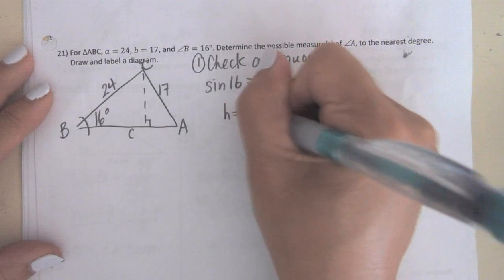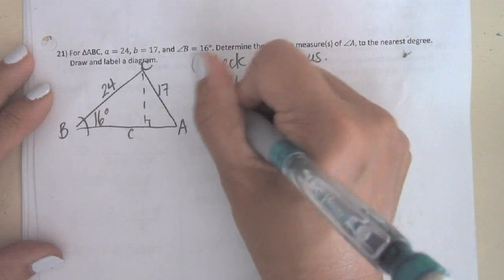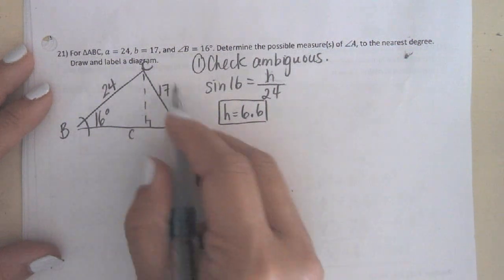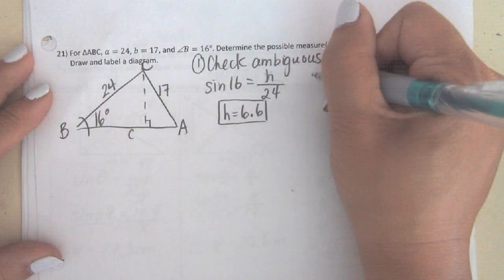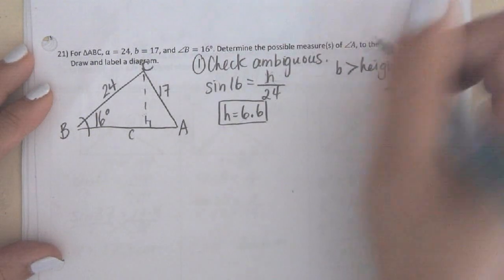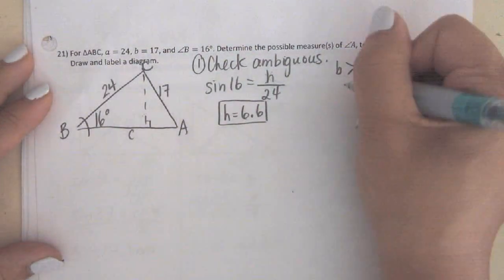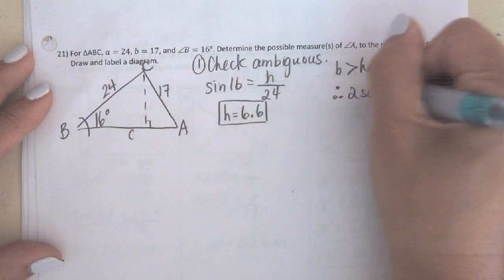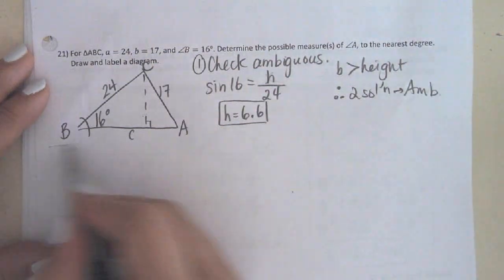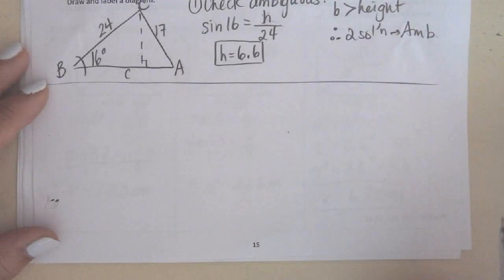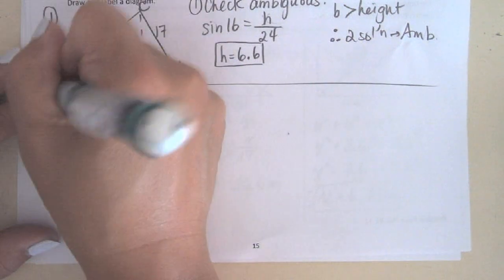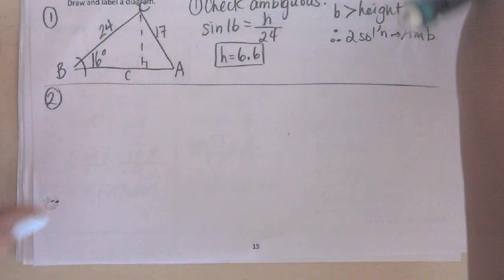I heard someone say height is 6.6. So if the height is 6.6, this side B is greater than the height. So how many solutions are there going to be? Two solutions. So this is ambiguous. Okay, so that was just to check whether it's ambiguous or not. Now I'm actually going to start doing the work. So this is part 1, this is part 2. Okay?